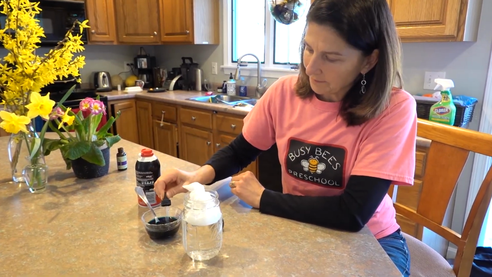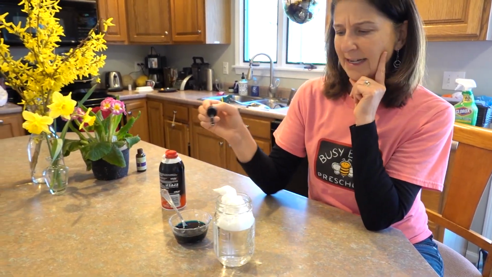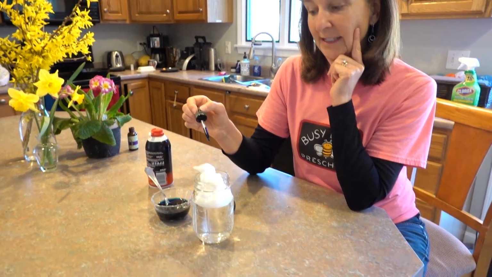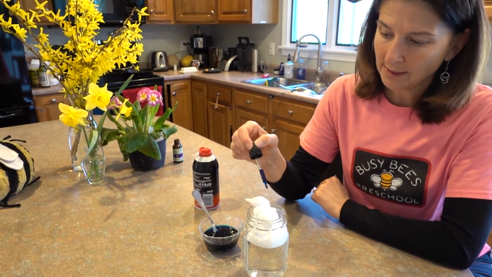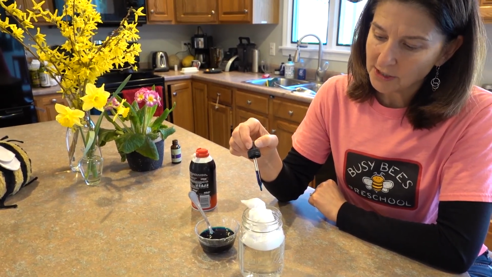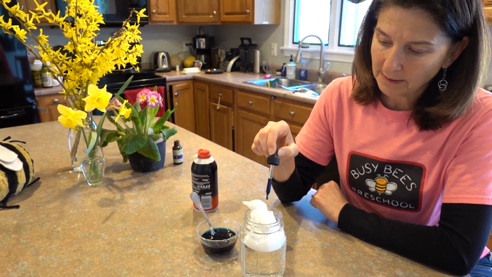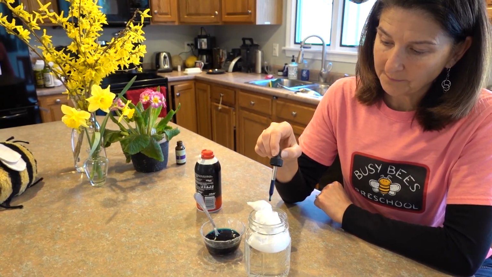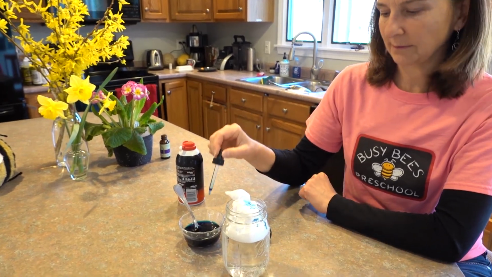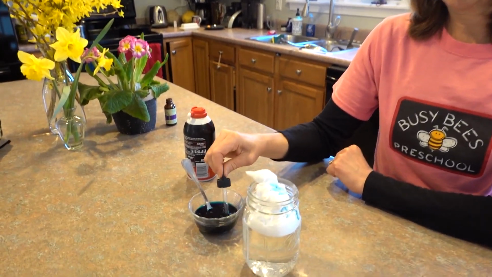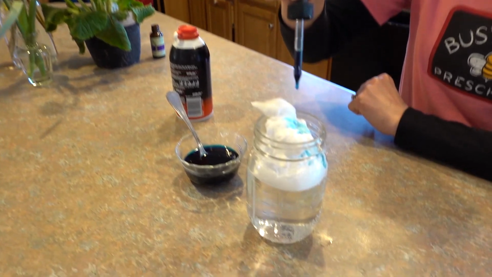I squeeze it, and I'm gonna think, how many squeezes do I think it's gonna take until the rain cloud gets so full that the rain comes down into the water? How many squirts do you think that this will hold? Think to yourself. Here's one. I'm gonna squirt the whole thing. One.